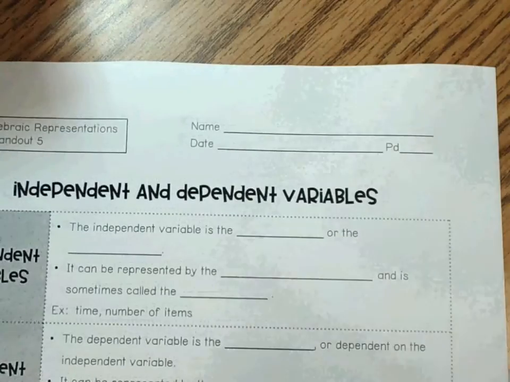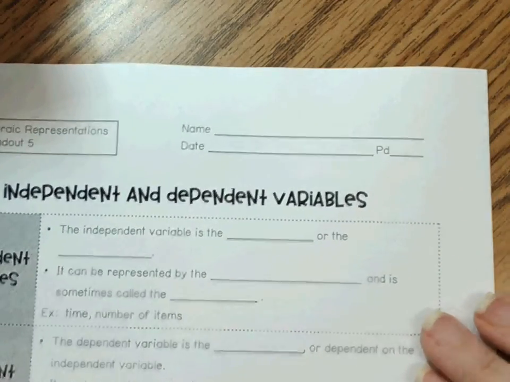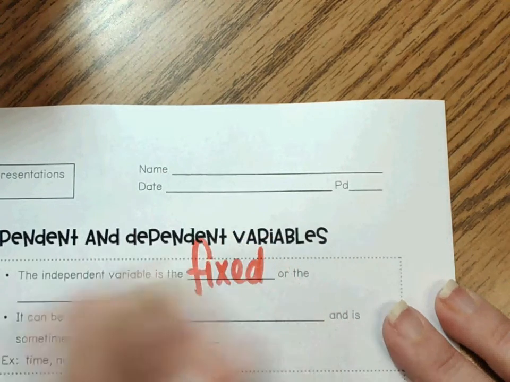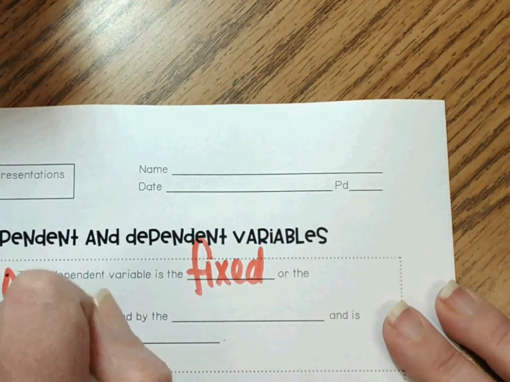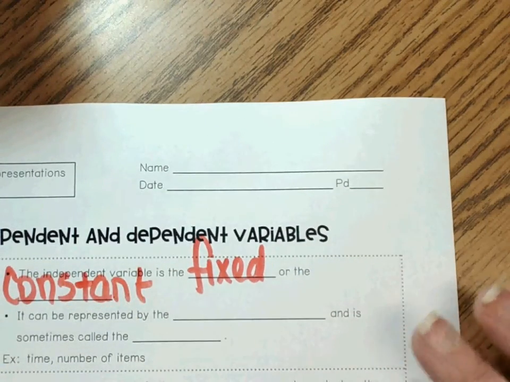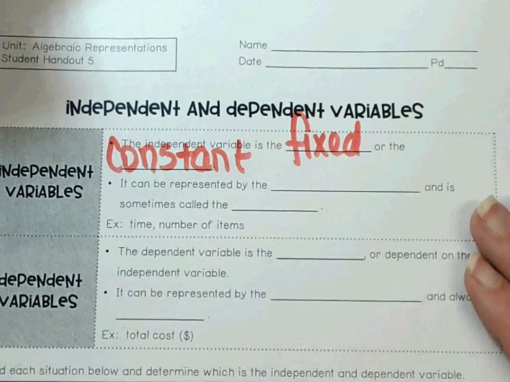Independent variable is the fixed. It's the fixed or the constant.